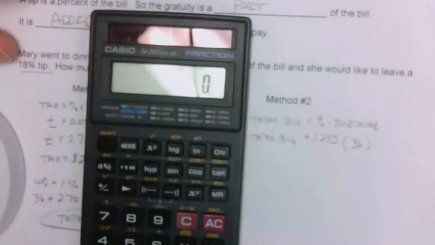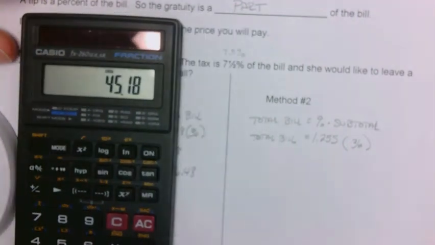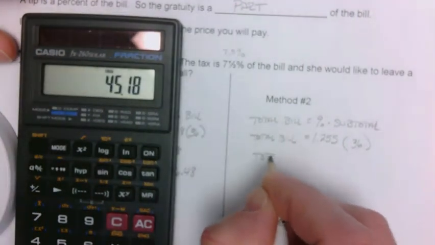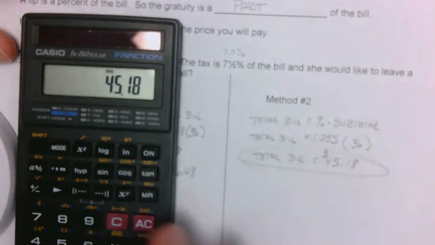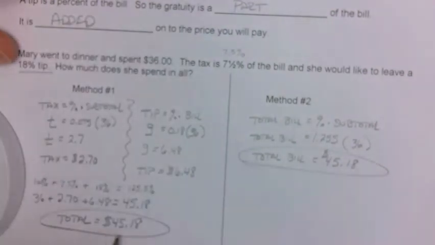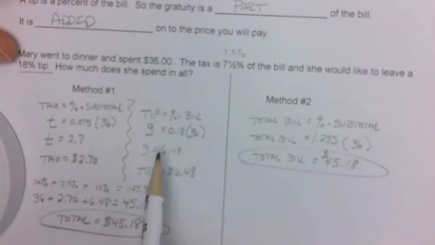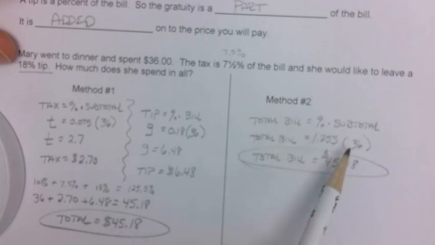So if we punch into our calculator 1 and 255 thousandths times 36, well, there it is, 45 and 18 hundredths. Okay, the total bill is 45 and 18 hundredths. And again, that was money, $45.18, matches what we did over here. So once again, either method is fine. Find the tax, find the tip, add it all up, or determine what your rate is going to be and multiply that by the original subtotal, and that'll get you to your total bill.